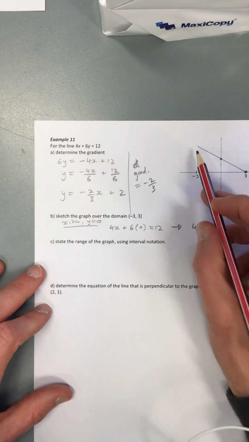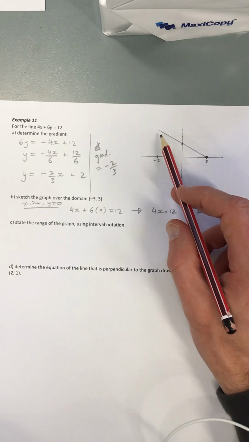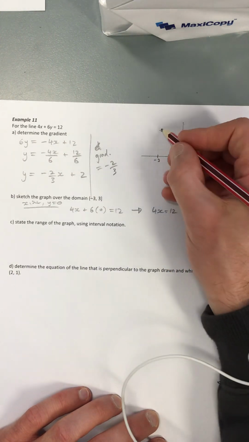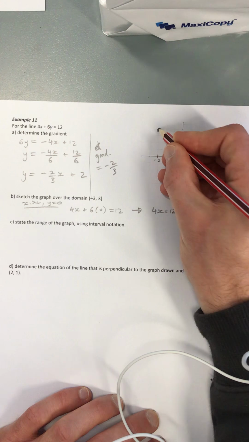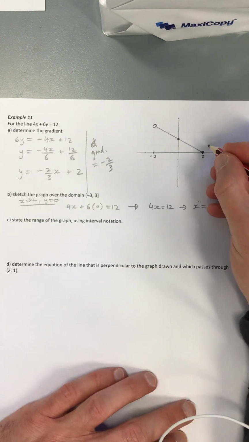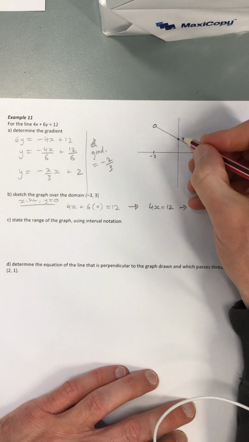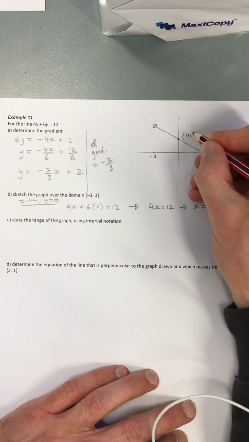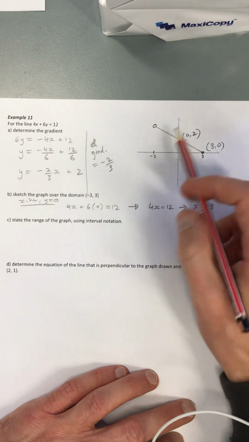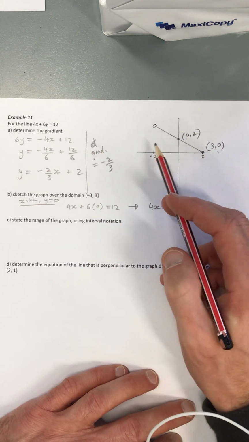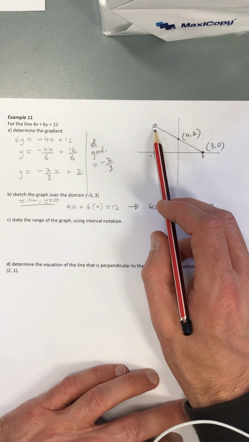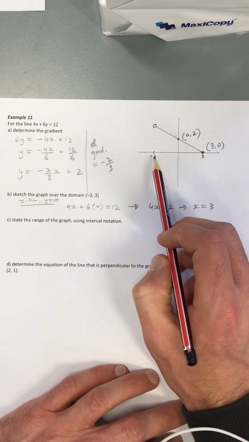Knowing that the graph needs to have an open circle at that end of the domain, so there needs to be an open circle. Now you typically would label your endpoints with coordinates. So we've got 3, 0 there. We should label the y-intercept as well, 0, 2. What we don't have, and apologies, there's not much space on the page here to work, is the y-coordinate of this point. We know that the x-coordinate is -3.